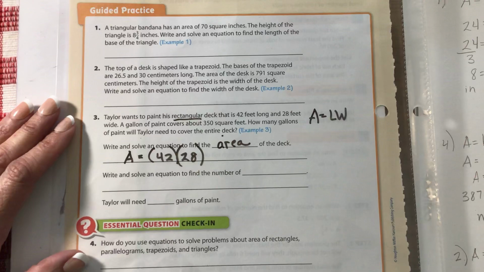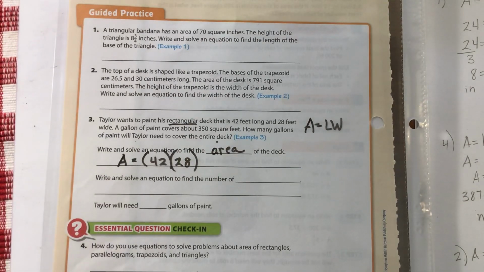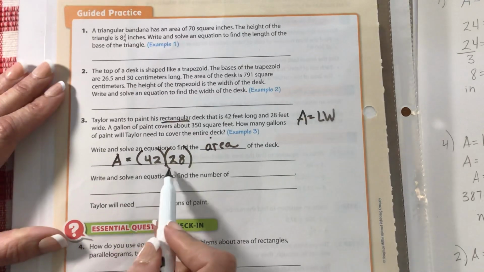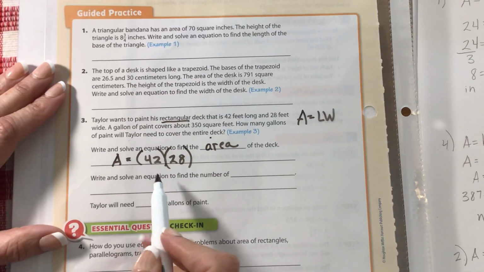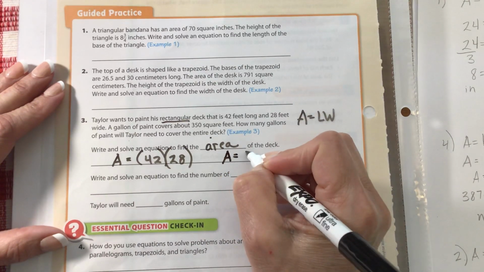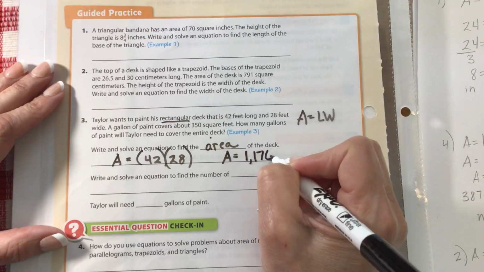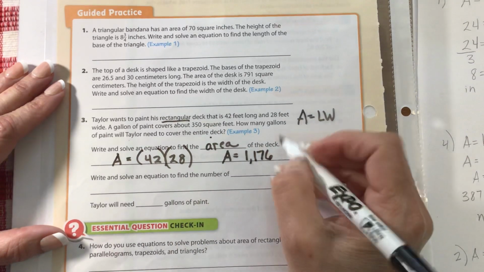Write and solve an equation to find the number of, hang on just a second. Let's go ahead and solve this answer here. Sorry, guys. So if I multiply 42 times 28, the area is going to equal 1,176. And I believe we're talking about feet.